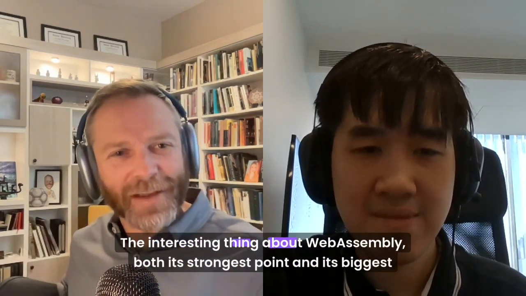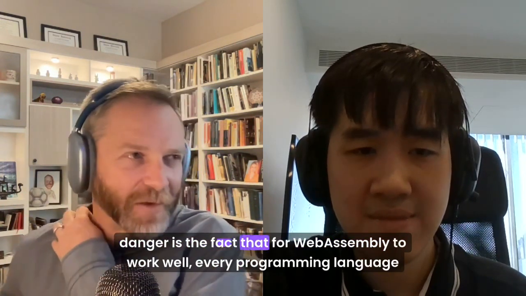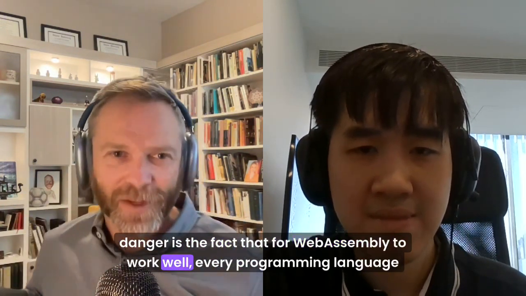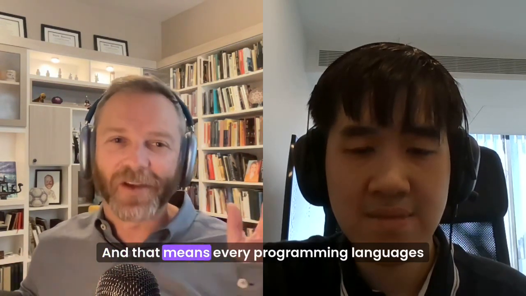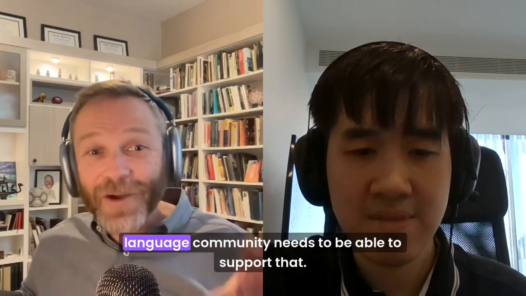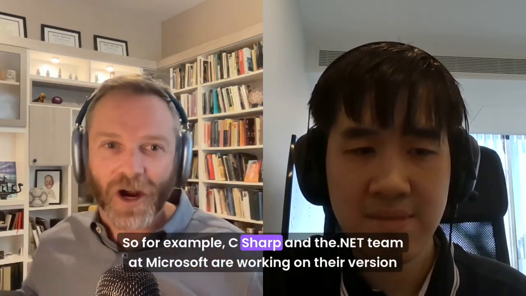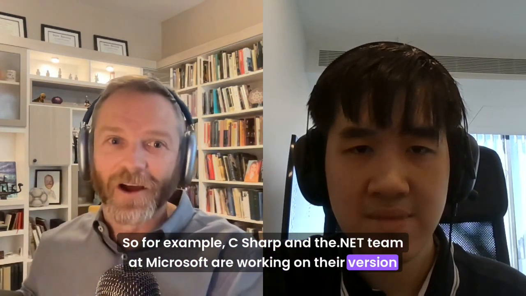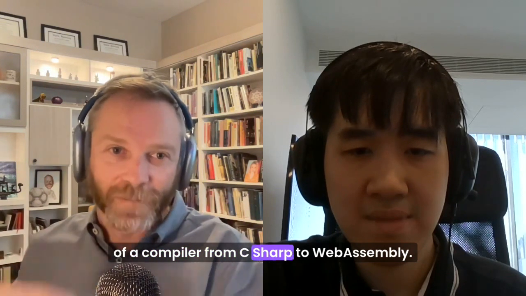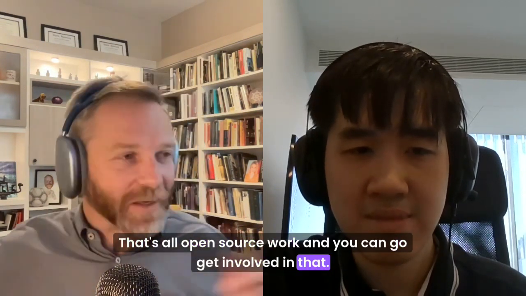The interesting thing about WebAssembly, both its strongest point and its biggest danger, is the fact that for WebAssembly to work well, every programming language needs to be able to compile to WebAssembly. And that means every programming language community needs to be able to support that. So, for example, C# and the .NET team at Microsoft are working on their version of a compiler from C# to WebAssembly. That's all open source work, and you can go get involved in that.